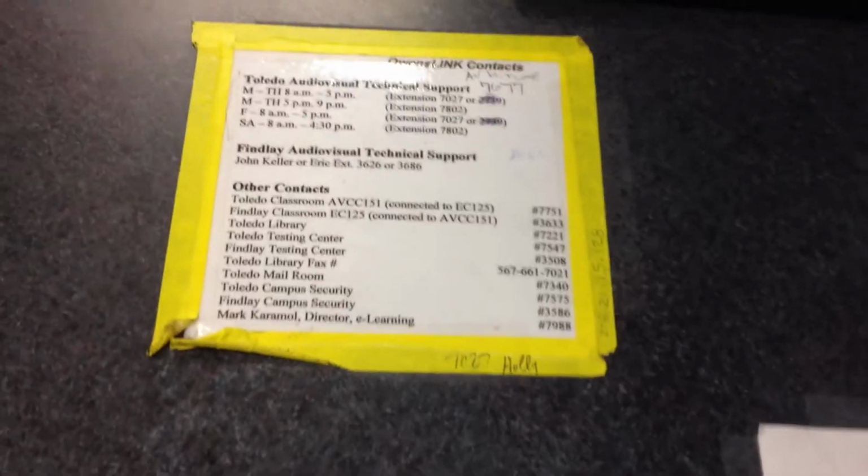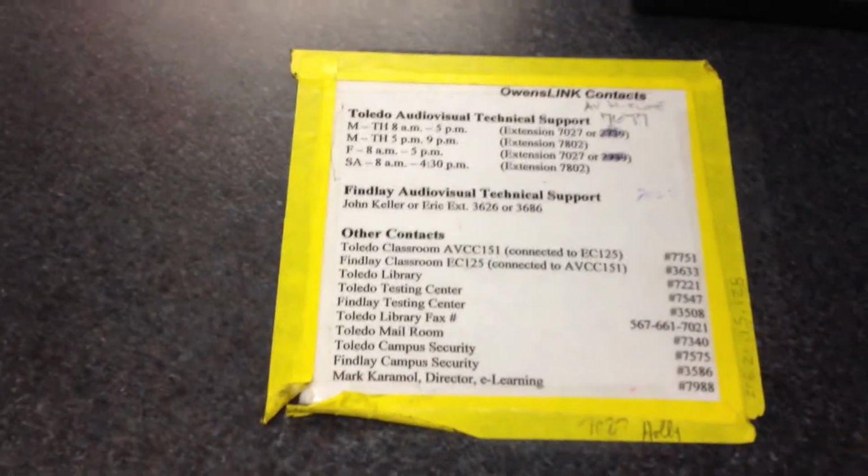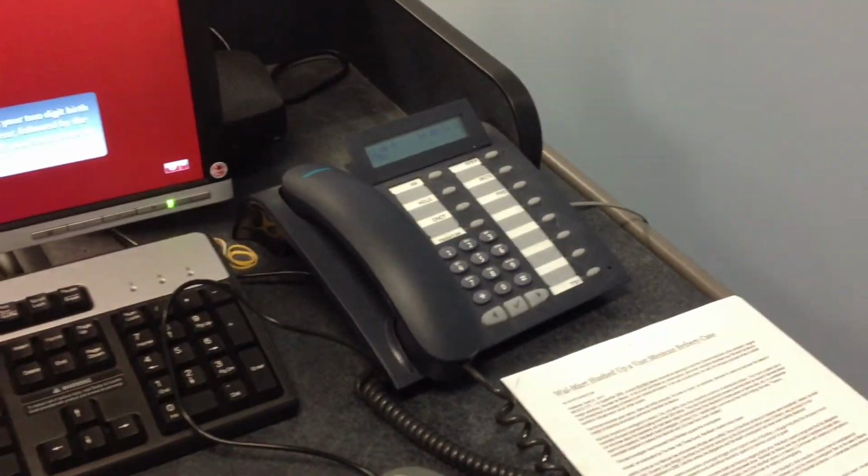Okay, there's also phone numbers if you would ever have any issues. You can call one of the numbers. There is an AV hotline on there that will always connect you with someone from the audio-visual department for support. The telephone is located right next to the computer monitor.